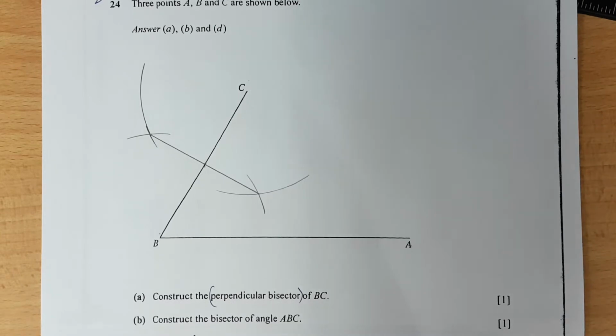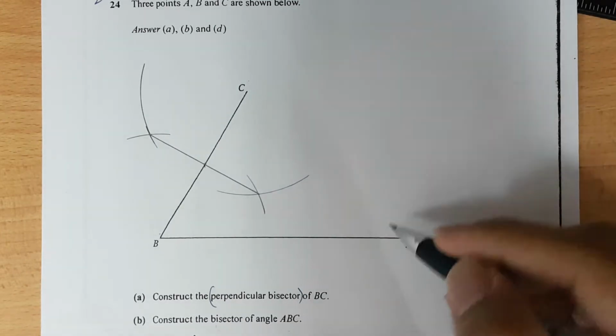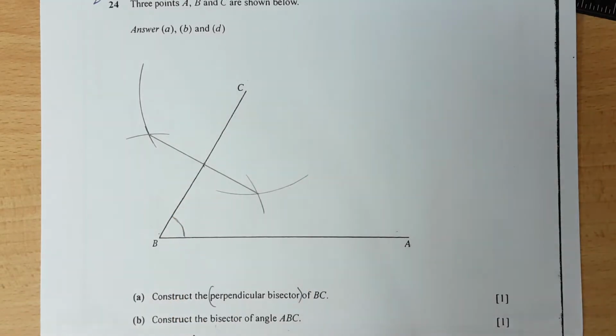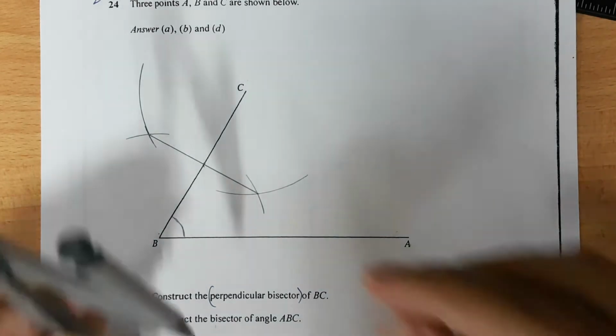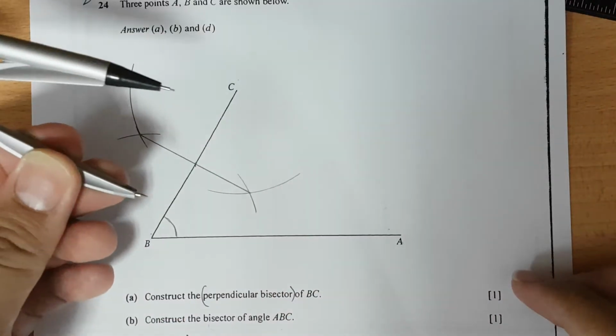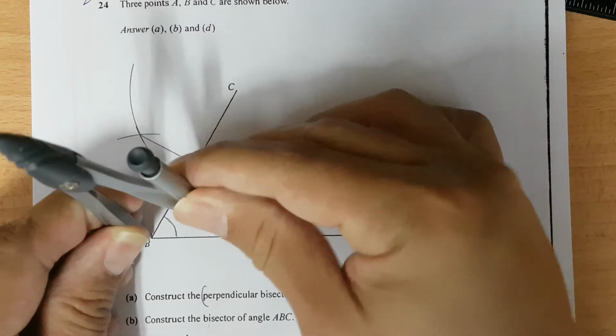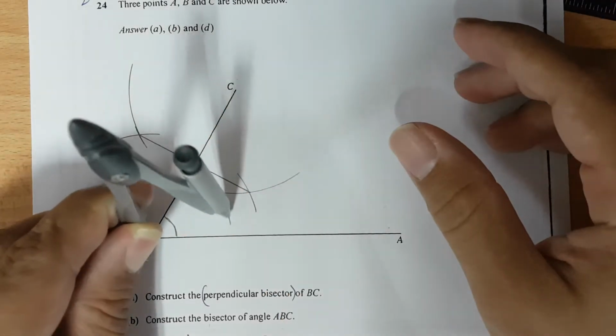Okay, next question asks you to draw the bisector of angle ABC. So we need to bisect this angle. Angle bisector means you need to cut the angle into equal halves. Okay, so what you do is put your pointed end at the angle that you want to bisect, which is point B. Draw an arc here.